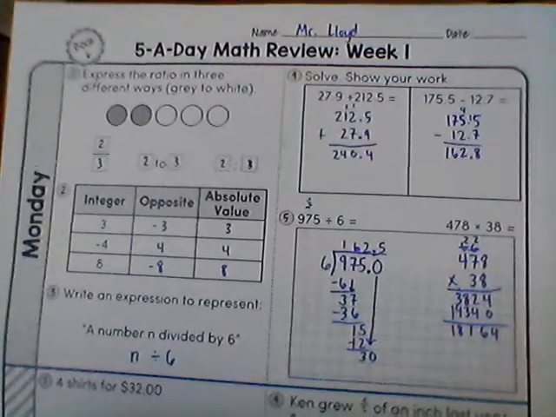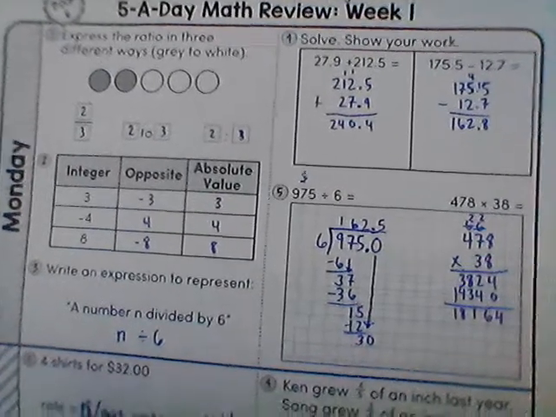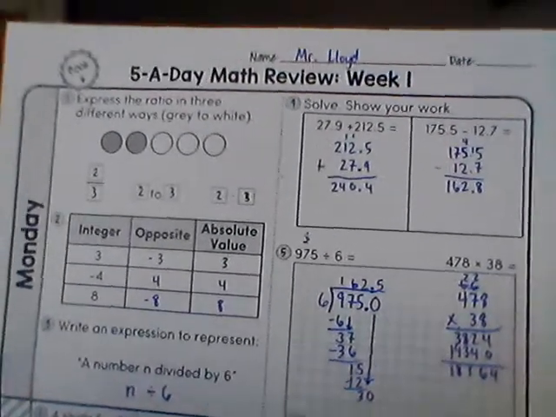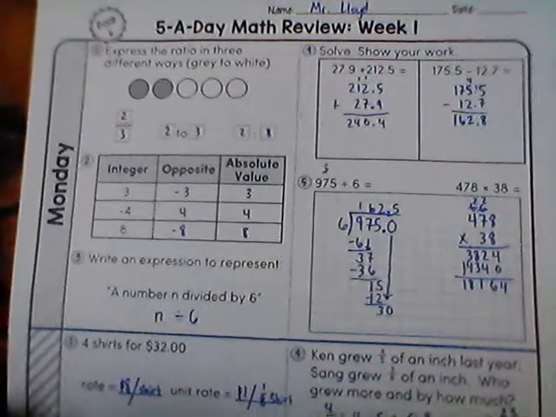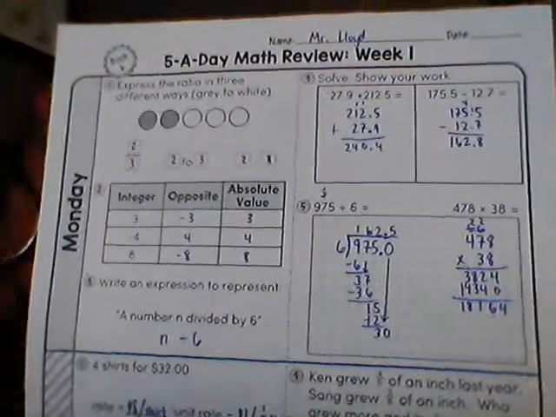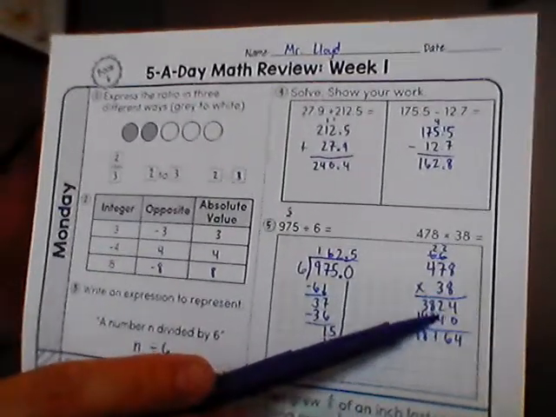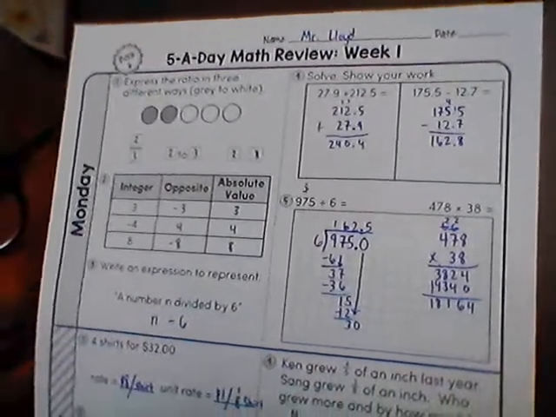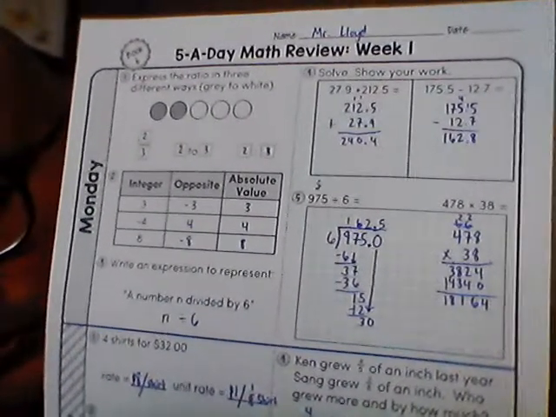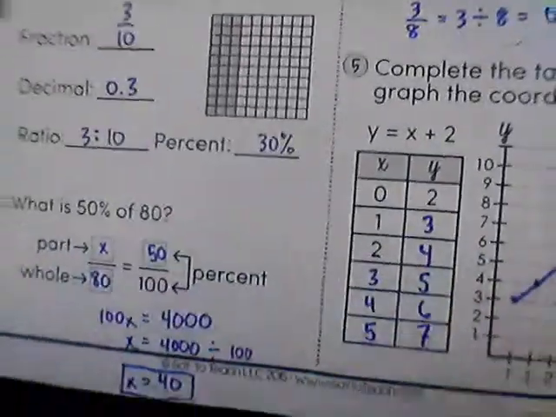And then 478 times 38. Once again, just be careful as you're multiplying and using that strategy, that you're regrouping as needed, and that here, coming down here, when you get into the tens place, give yourself that 0 so you move over place value. Otherwise, you should have gotten an answer of 18,164.